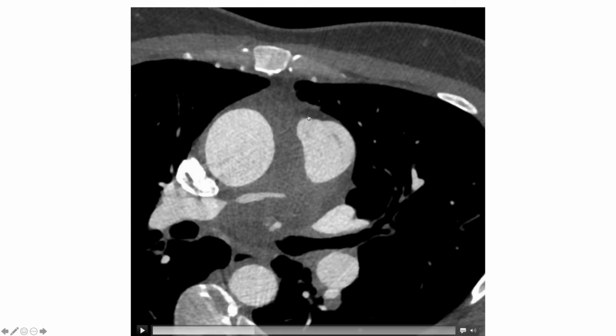I guess I would be mainly concerned about a vasculitis, large vessel vasculitis. So we've got narrowing of the pulmonary arteries. I think that's classic for Takayasu's, but I can't remember the age of the patient. She's 41.